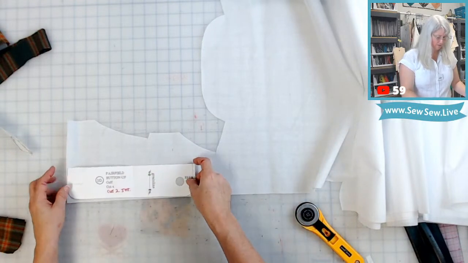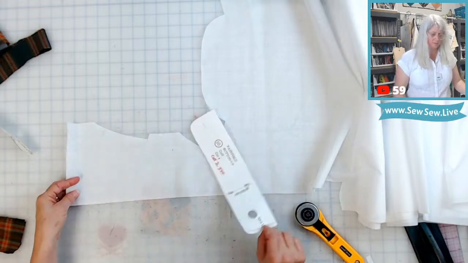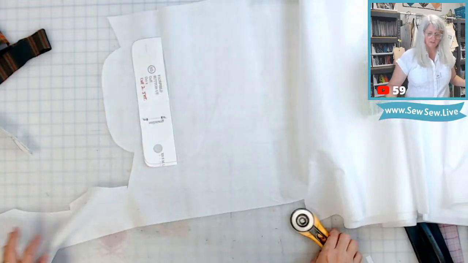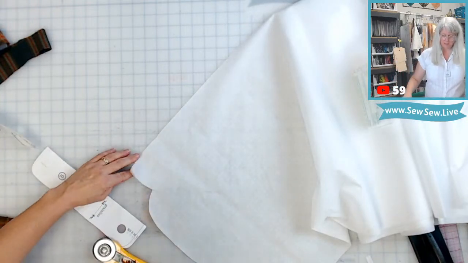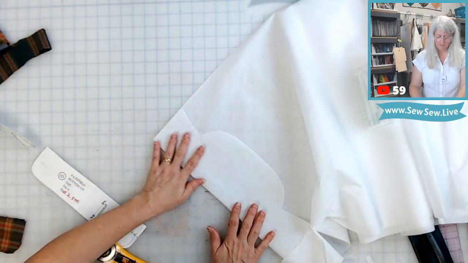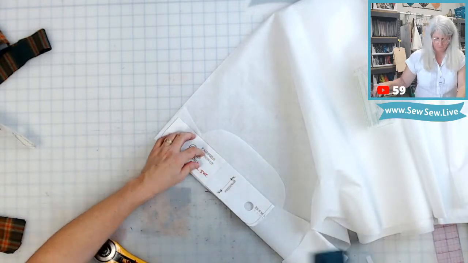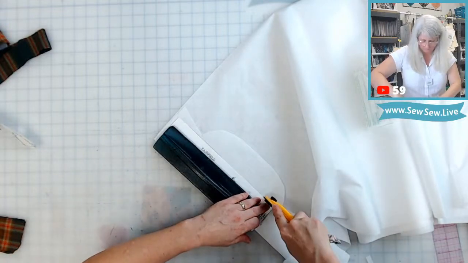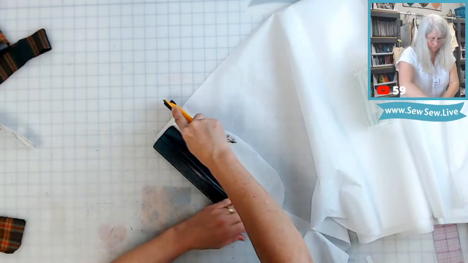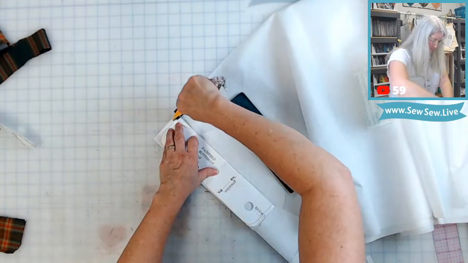All right, so can I get two of these? And just to say again, I'm not actually using the pattern pieces for interfacing on this project. I'm just using my pattern pieces, not the interfacing pattern pieces. And I'm only doing that just because I wanted it to be simpler to cut. I should have at least cut one of those out there.